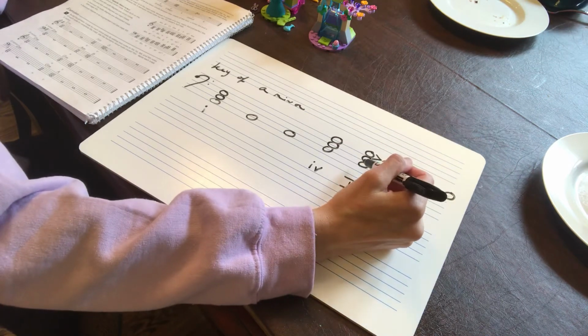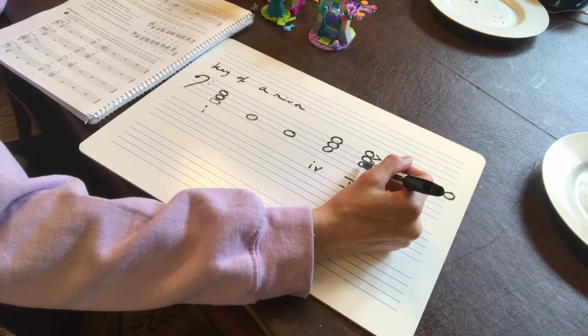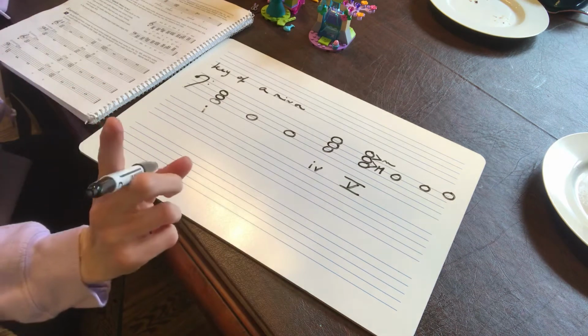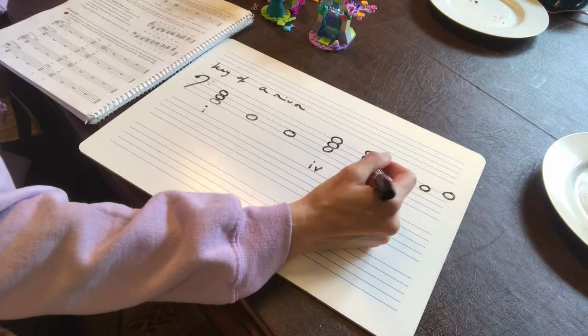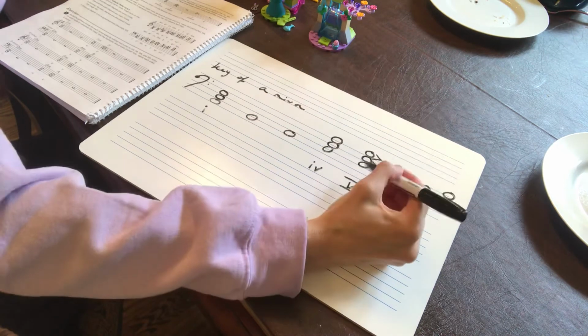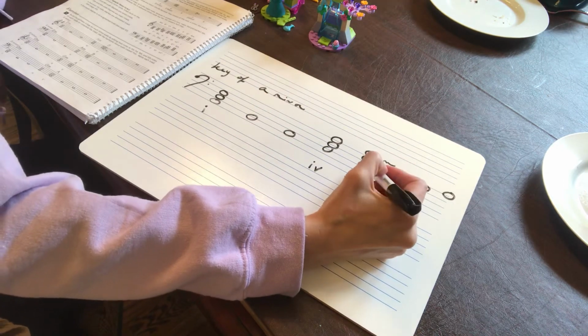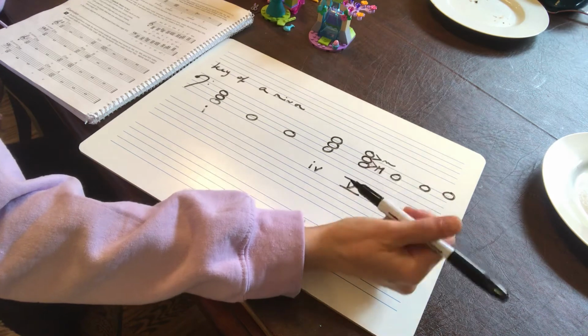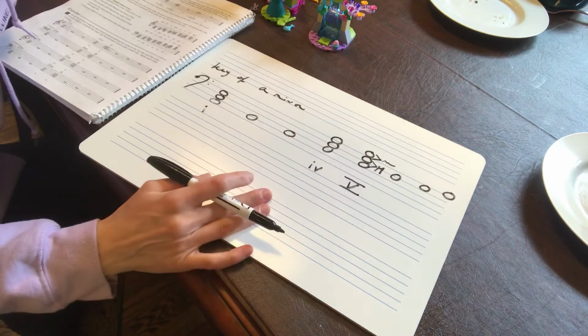In the key of A, C is minor, right? I mean, C should be sharp. No, wait, I'm in the wrong key. In the key of E, I was on the wrong clef. In the key of E, G should be sharp to make it major. Well, then we need to sharp it.